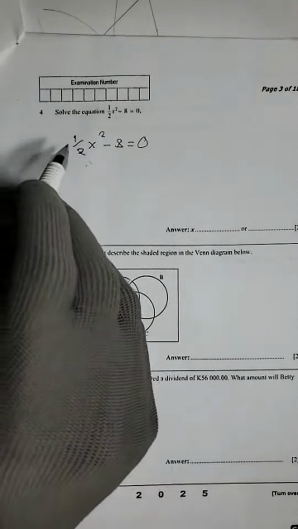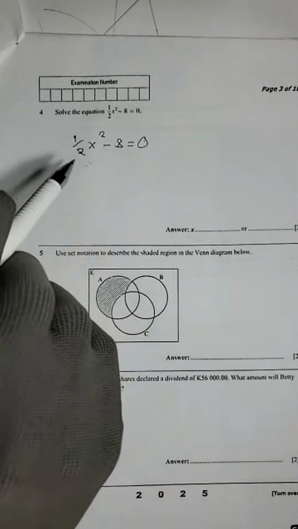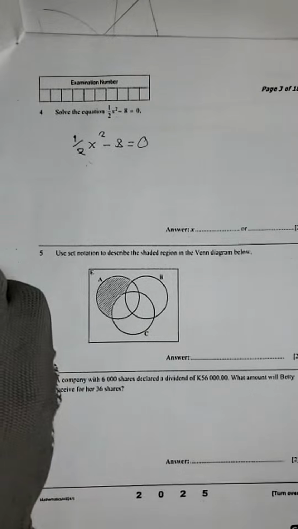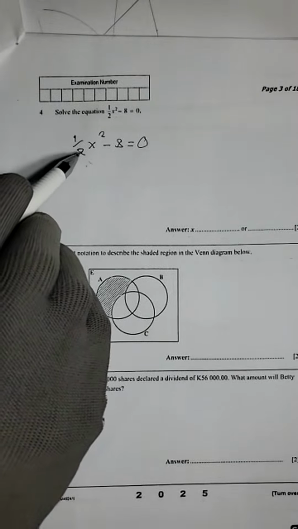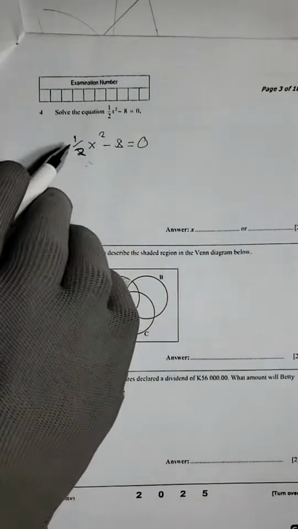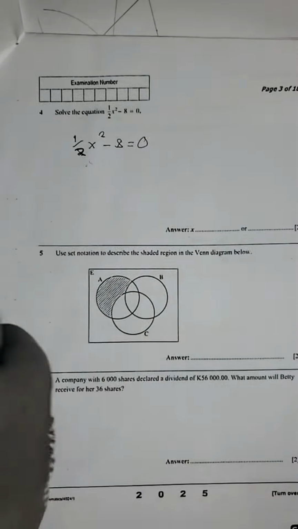Now, look at the term which has a fraction. It is half x squared. Then look at the denominator of the fraction. The denominator is a 2. So to break this fraction, you're going to multiply the whole of this function by the denominator, which is 2, to get rid of this fraction. So I'm going to put this one.